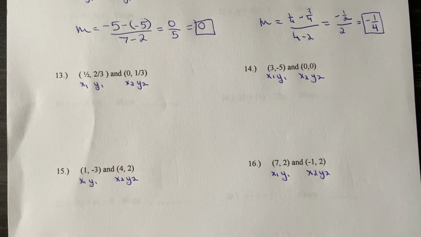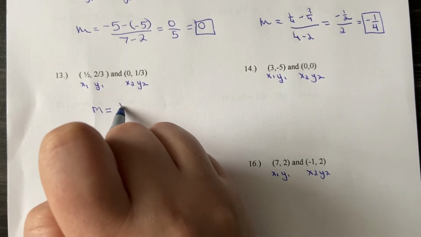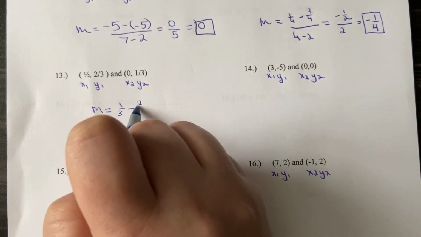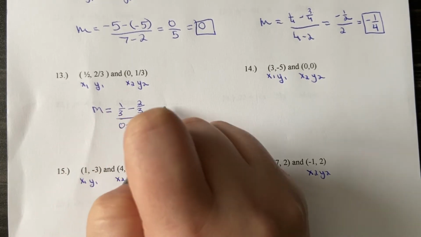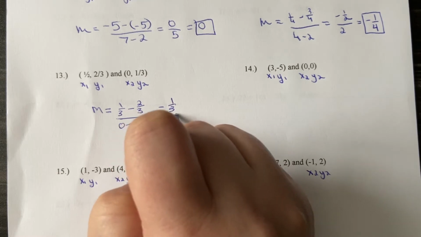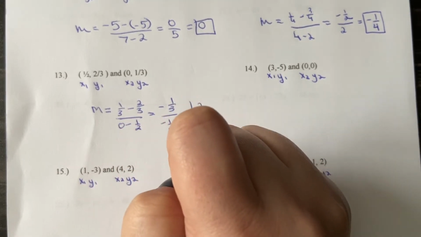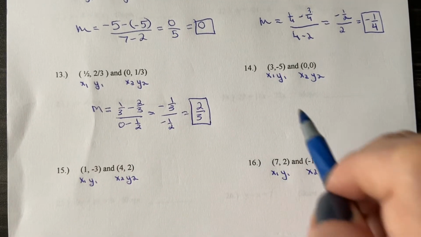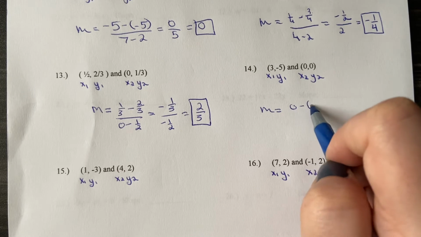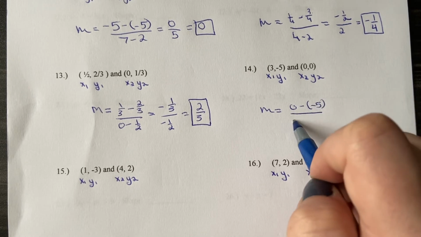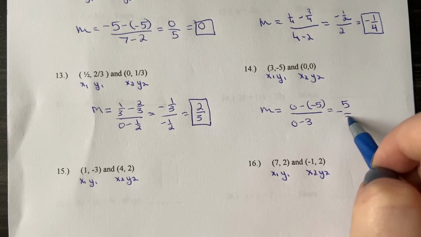Okay, so then 13, I would have 1/3 minus 2/3 or 0 minus 1/2, which would be negative 1/3 all over negative 1/2 or 2/3. Number 14 is 0 minus a negative 5 all over 0 minus 3 or negative 5/3.